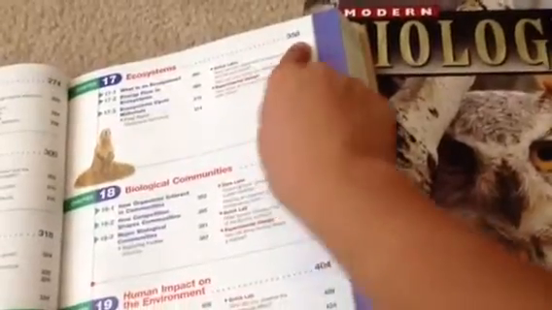Ecosystems are going to be found in chapter 17, and if you look closely, page 358. You can find key terms at the end of the chapter, biological species and convergent evolution, or in the chapter you can find biological species and convergent evolution in the actual section.